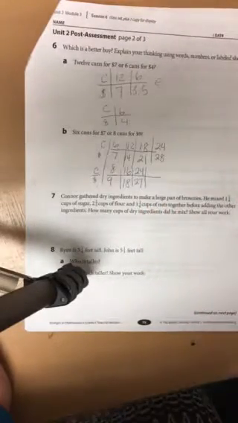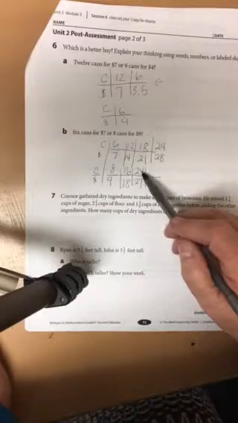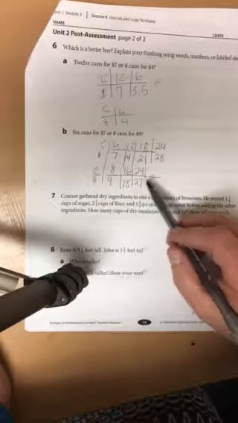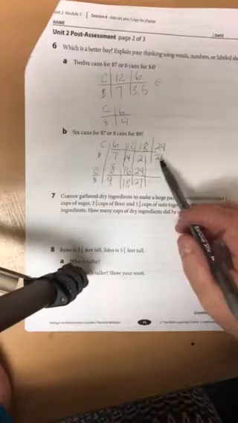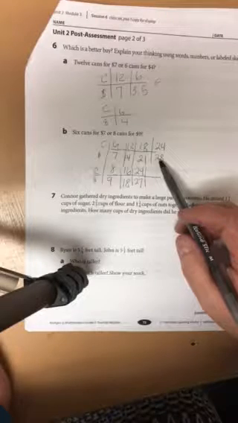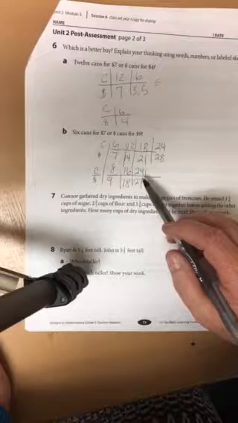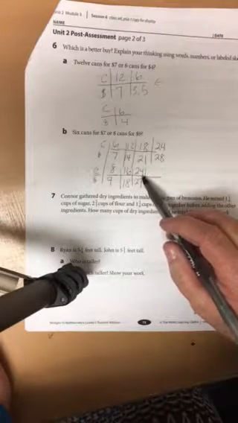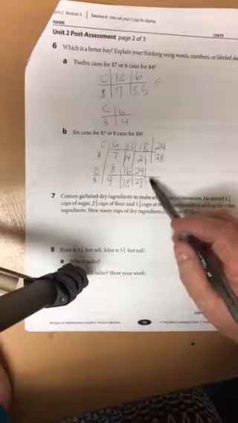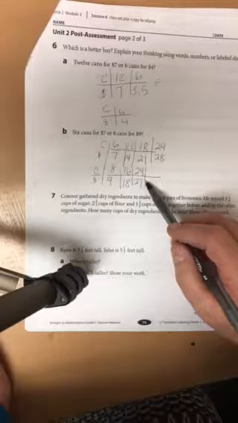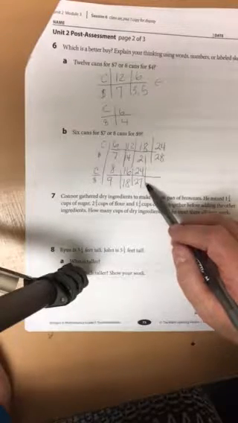Okay, so right now, here's 24 cans for $27, or 24 cans for $28. So I would say that the better deal on this one is getting the same amount of cans for less money. So that 8 cans for $9 would be the better deal.